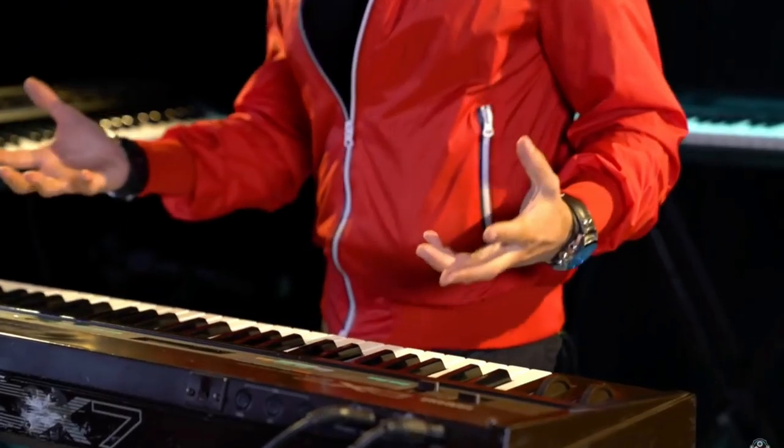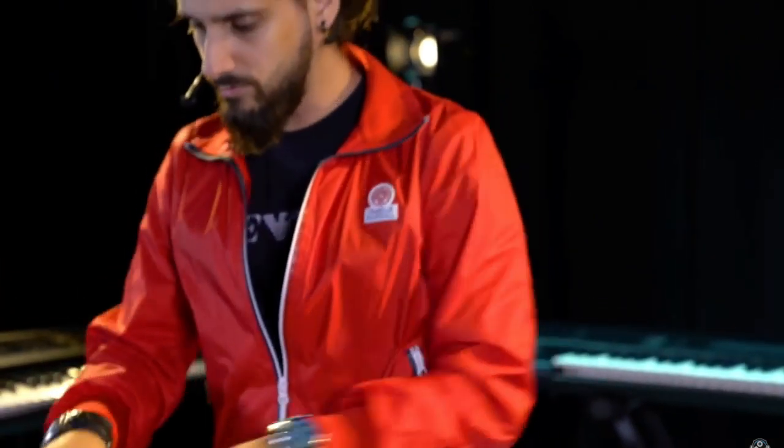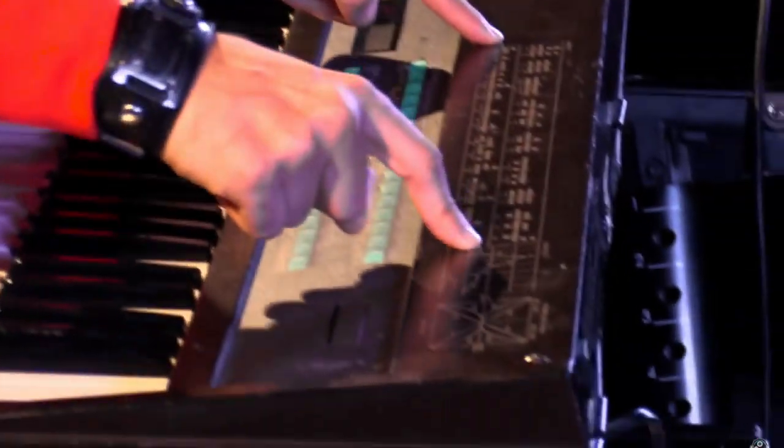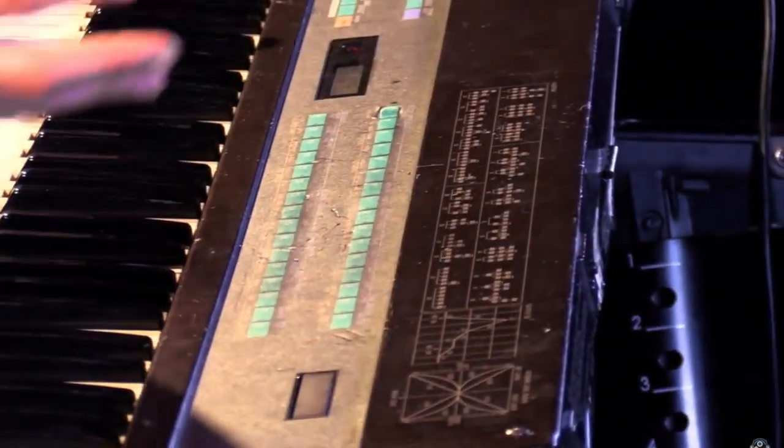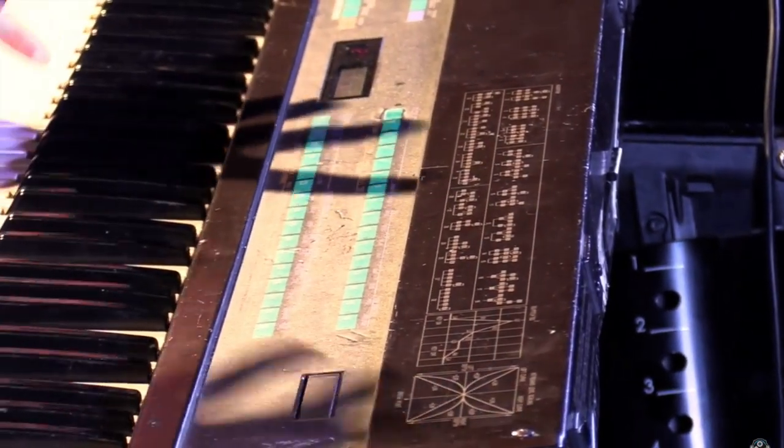So basically what I'm doing right now is I'm just changing the algorithm. You can see all the configurations right here. They're printed right there. And, you know, it wasn't the easiest synth to program, but you could get so many interesting sounds out of it. Let's try something else.